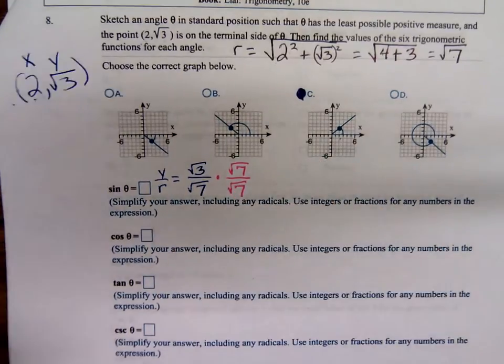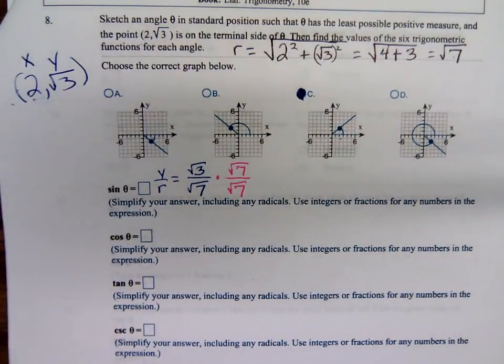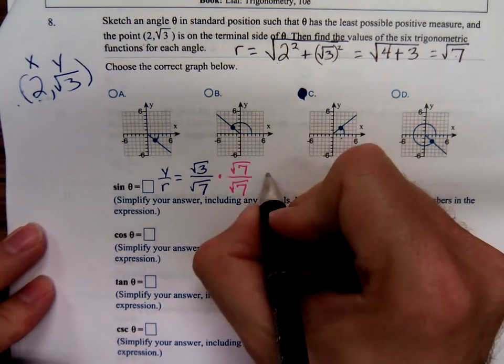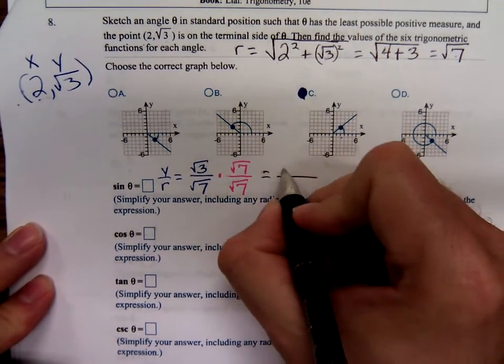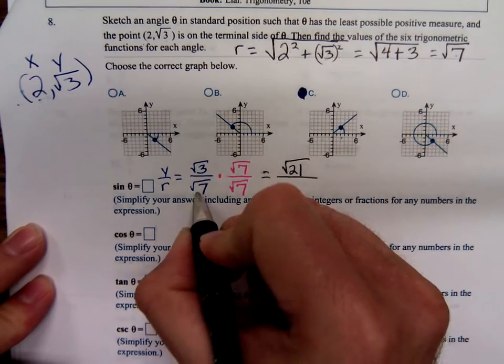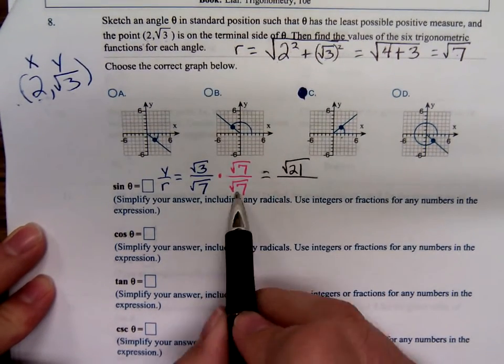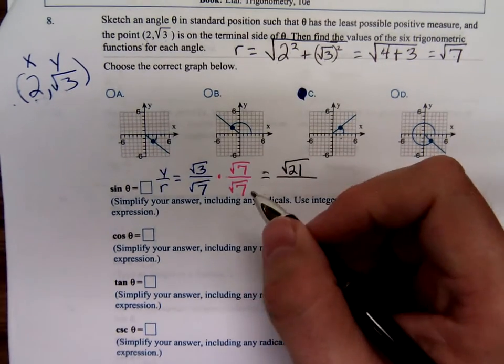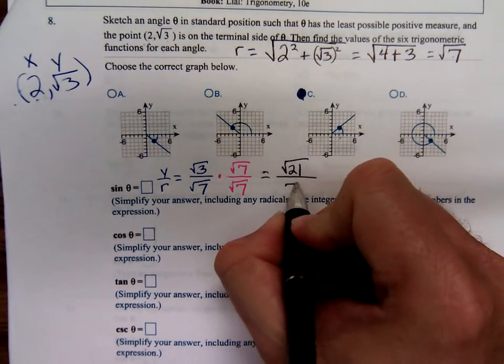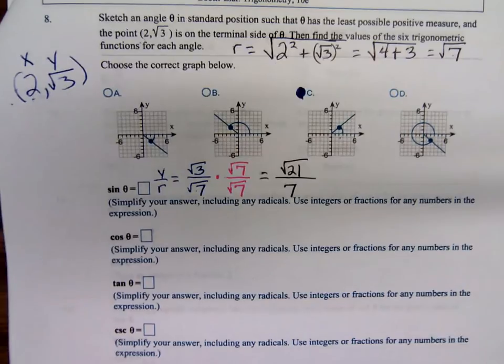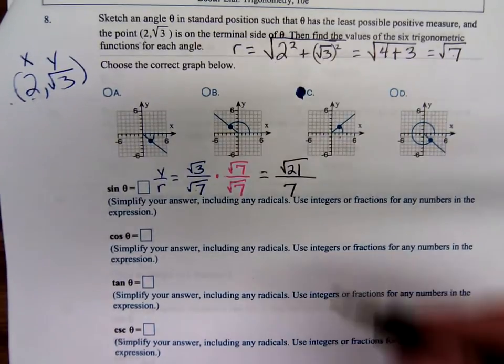That's rationalizing the denominator. If there's a square root in the bottom, just multiply above and below by that. We get the square root of 21 all over square root of 7 times square root of 7, which is the square root of 49, which is just 7. Multiplying a square root by itself is the same as squaring it, isn't it? So there's answer A.